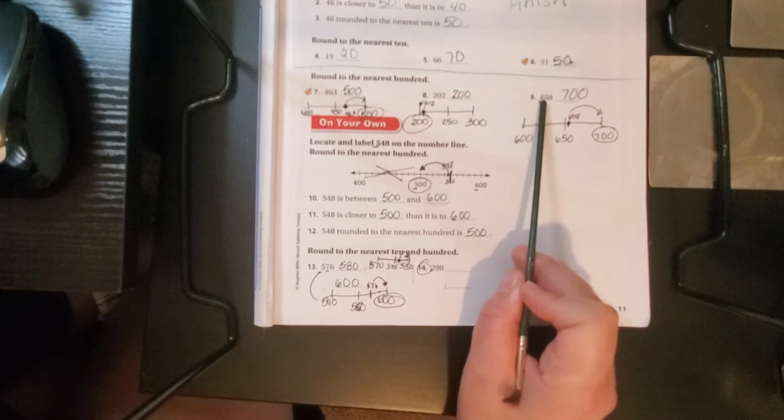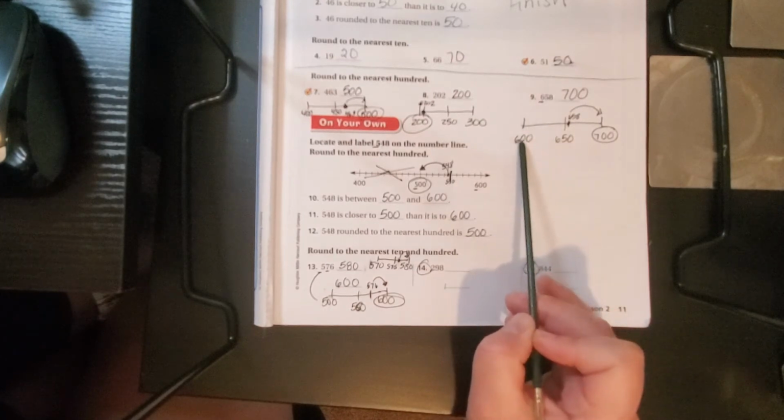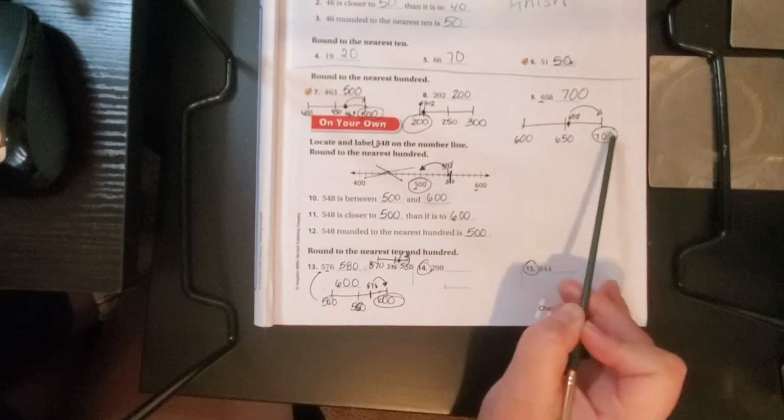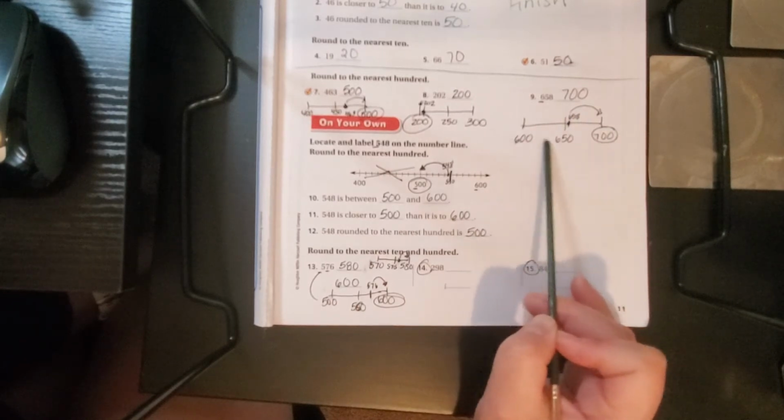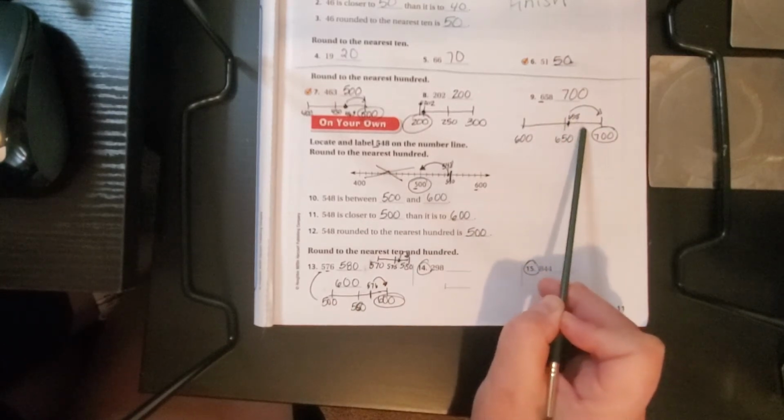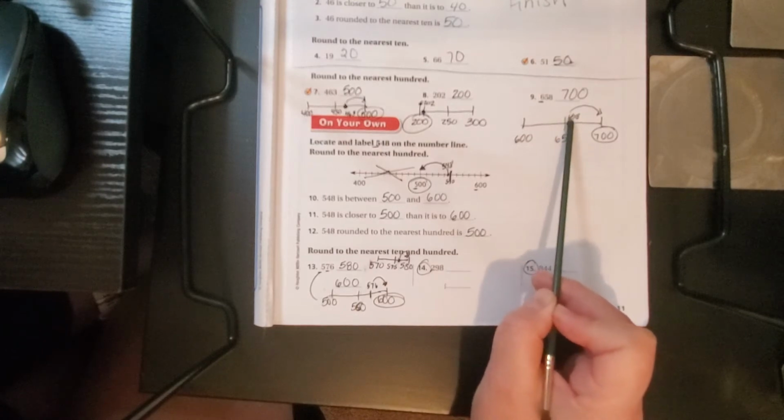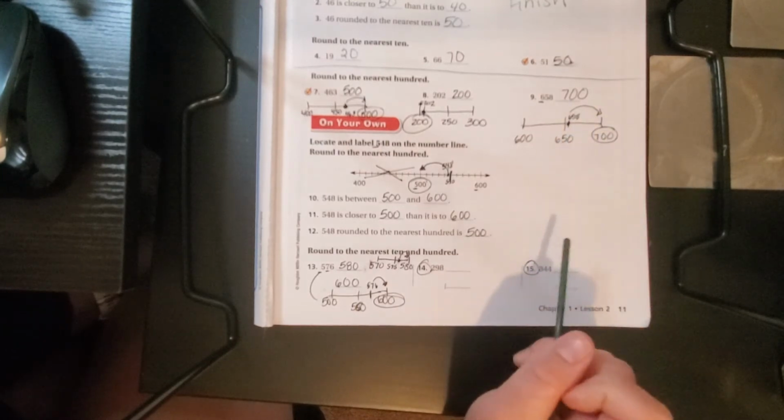For number 9, 658, so it's going to be between 600 and 700. And then 58 means it's past that 50 mark, 650, so it's going to round to 700.